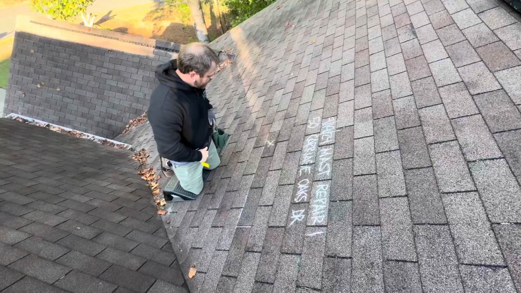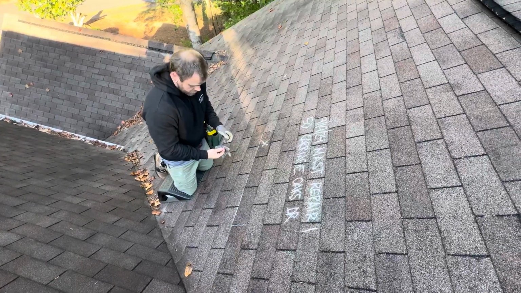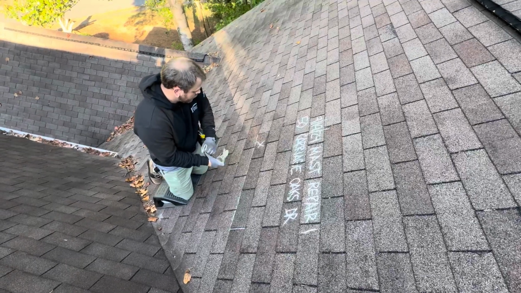Now I've removed the nails. As you can see, I didn't lift the shingles over even a 20-degree angle.